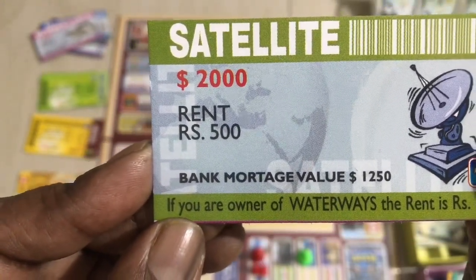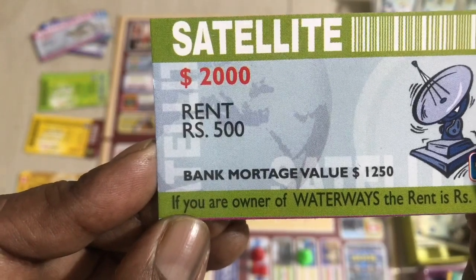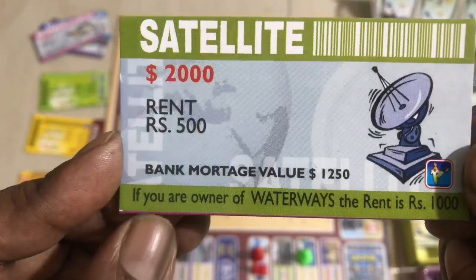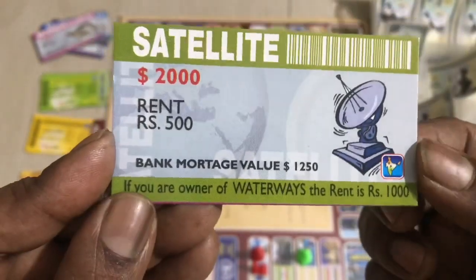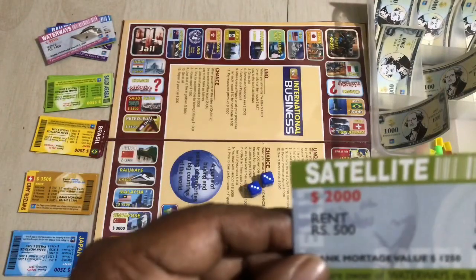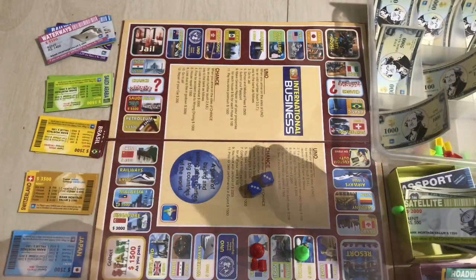Bank mortgage value $12,250. If you are owner of waterways, the rent is $1,000. Now red player's game.